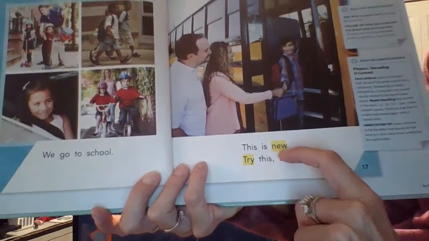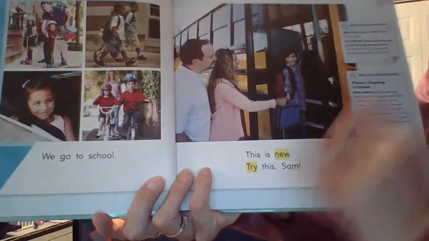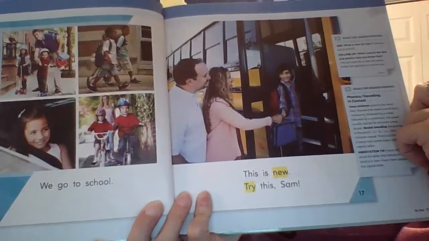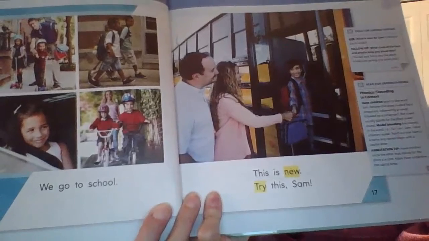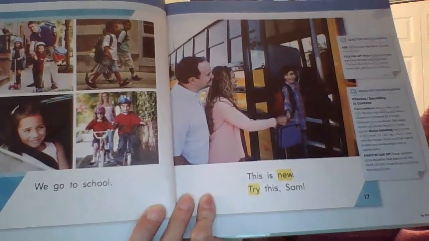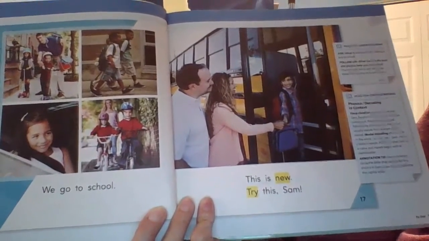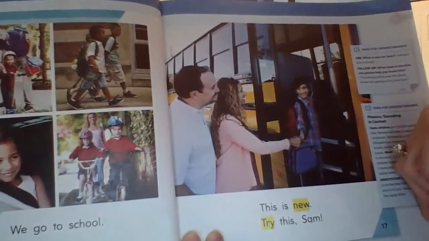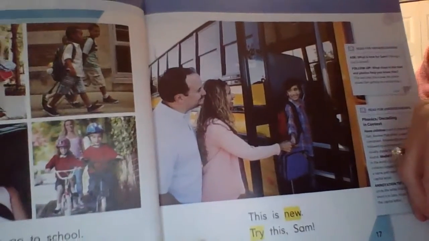This is new. Try this, Sam. So if you look at this photograph here, what is new for Sam? That's Sam. What's new for him? It says, this is new. Try this, Sam. You're right. So this is new for Sam. He is riding the bus. Looks like it's the first time for him riding the bus. How does he feel about getting on that bus? I see he's smiling. So it looks like he's happy and he's excited to get on the bus.